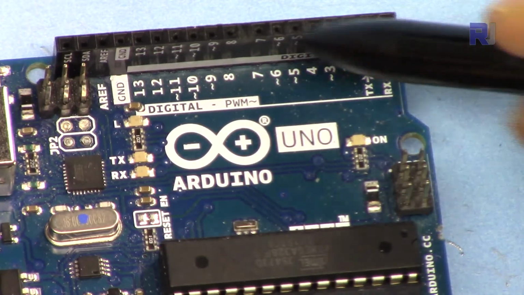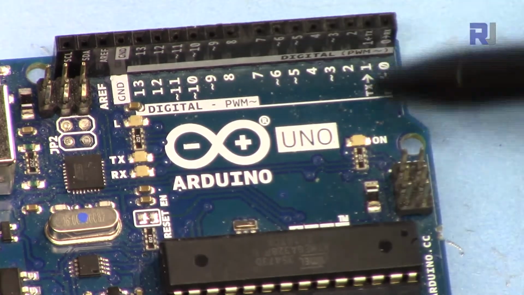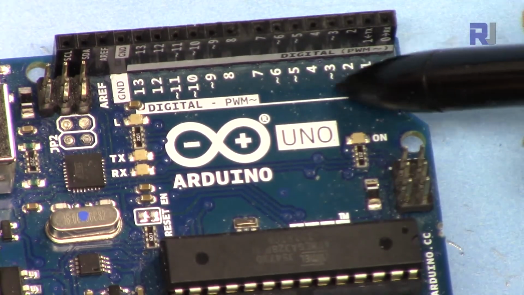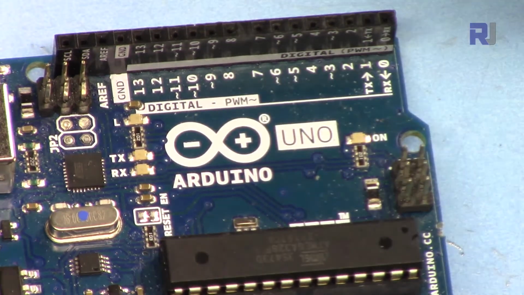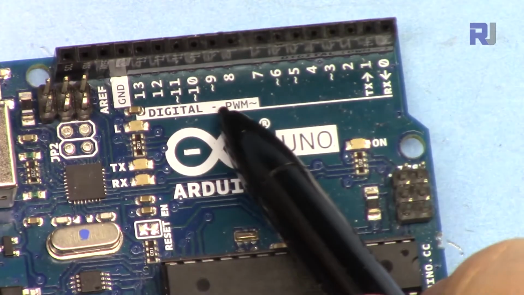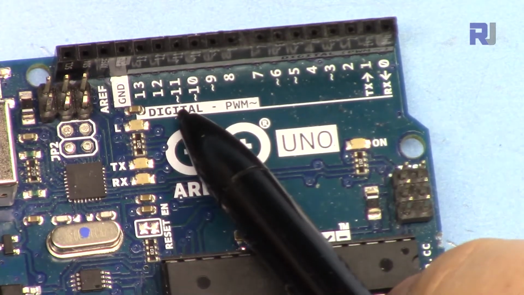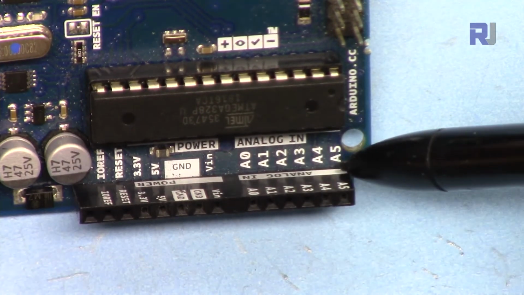These are the digital pins that can be programmed as an input or output. And the pins that have these tilde sign beside them, these are pulse width modulation enabled pin. For example, pin 3, pin 5, pin 6, pin 9, 10 and 11. When we want to read DC voltage, these pins can be used for analog voltage reading.